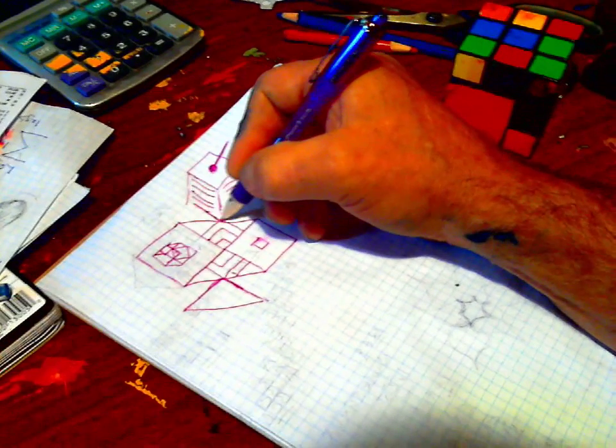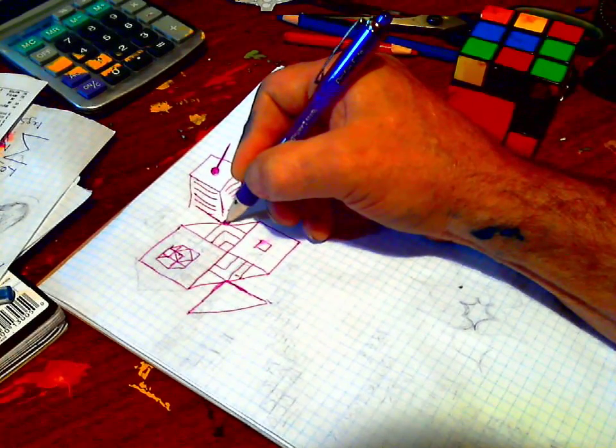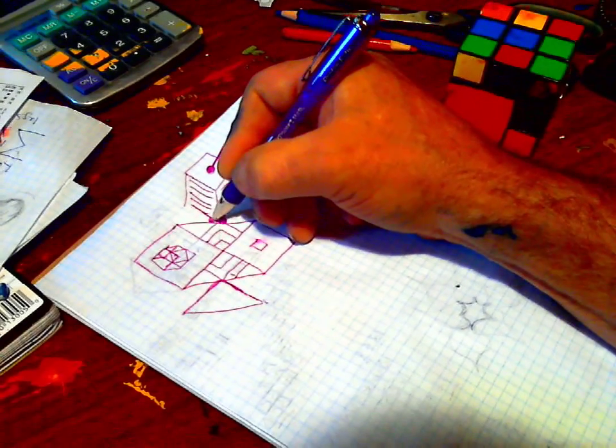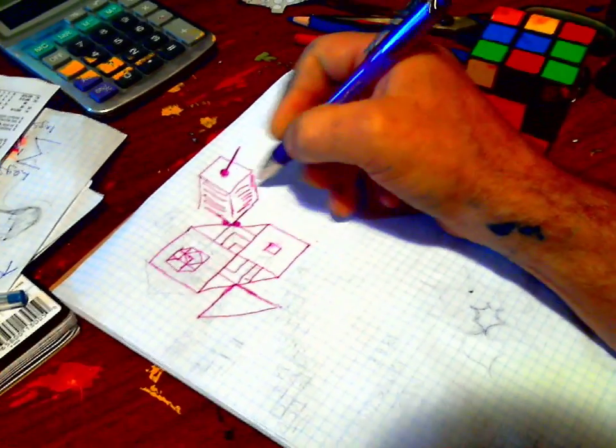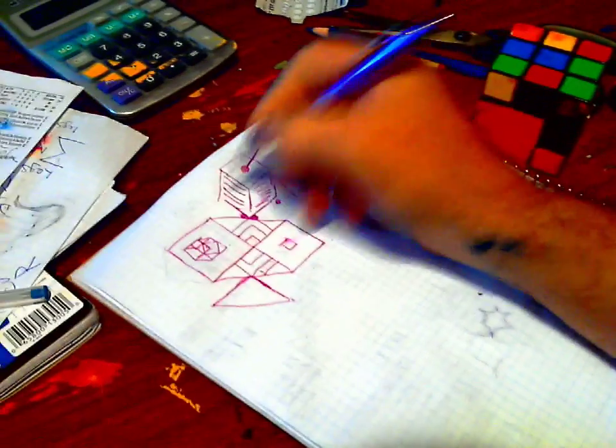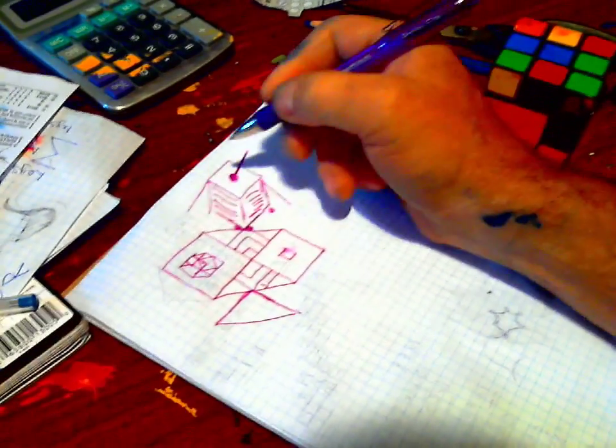Don't move too much. This, by the way, is the mouse eating the cheese on each side.